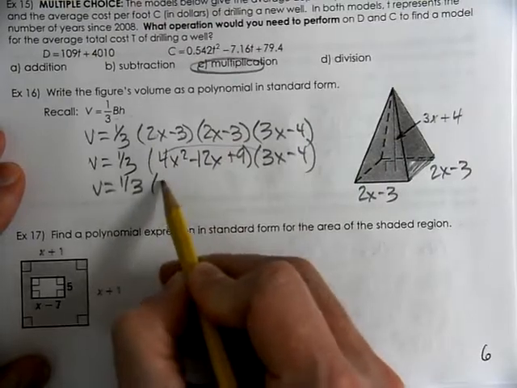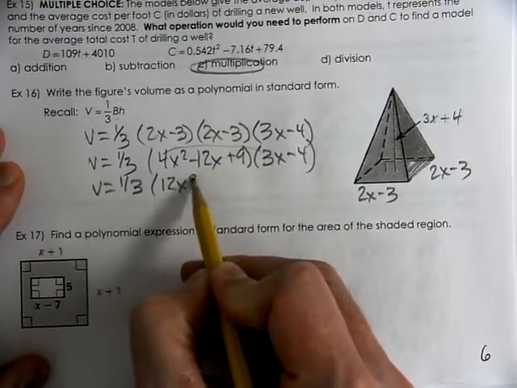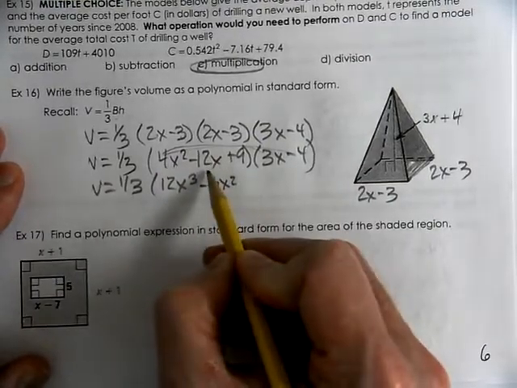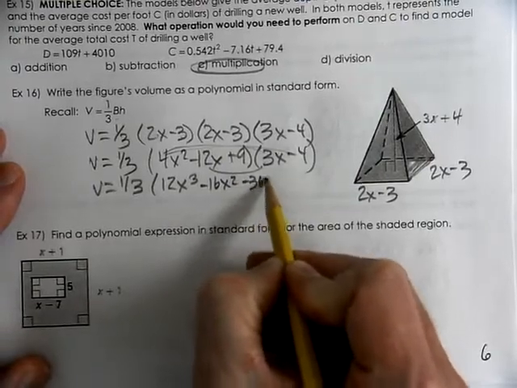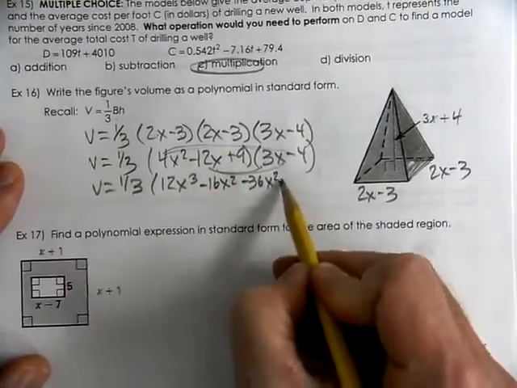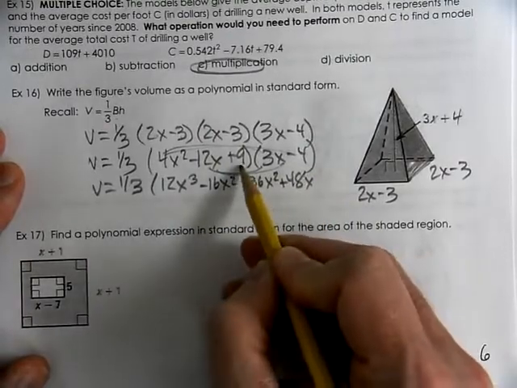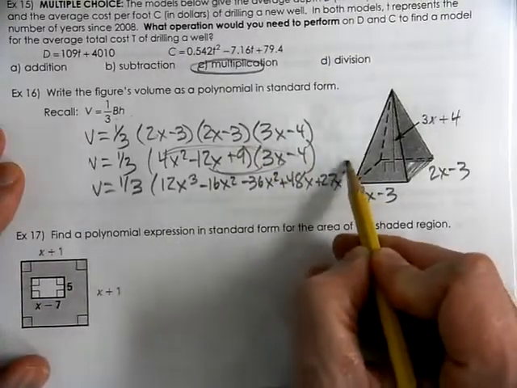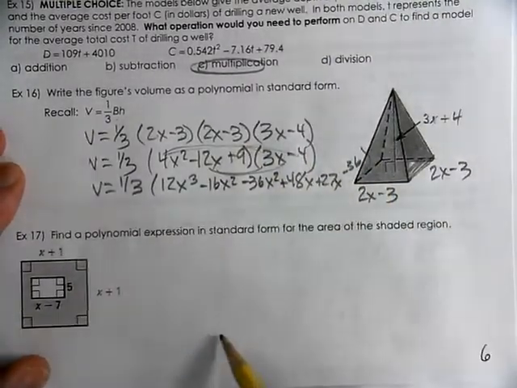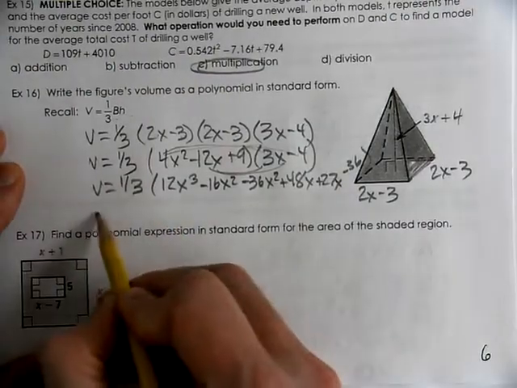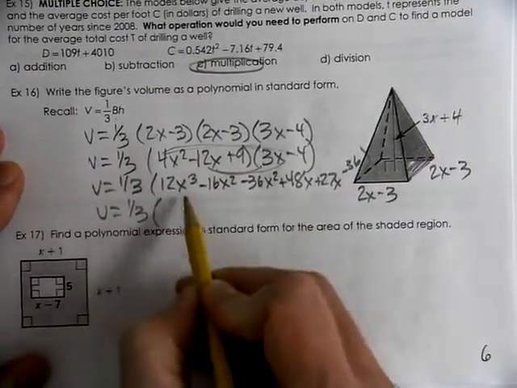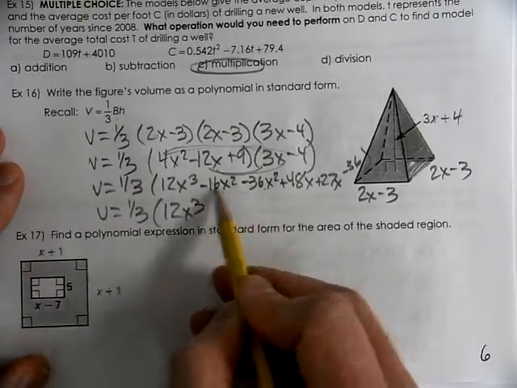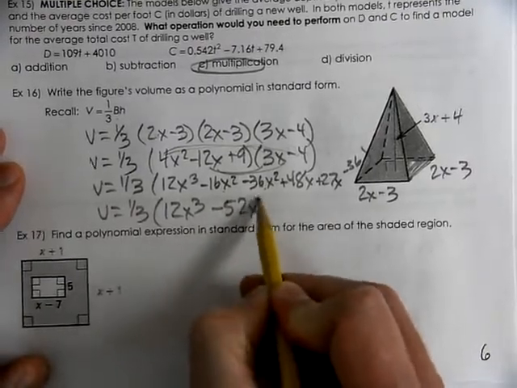4 times 3 is 12x cubed. 4 times 4 is -16x squared. -36x squared. Positive 48x. Positive 27x. And -36. So this is going to give us 1/3 12x cubed. Our x's go together to be 52, -52x squared.